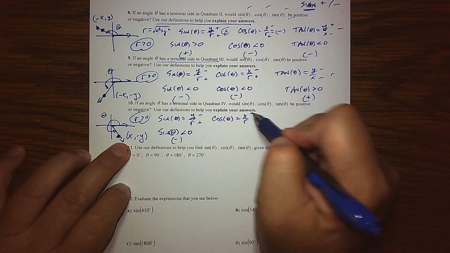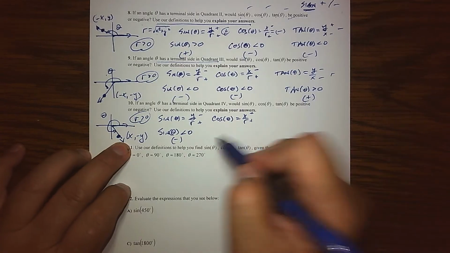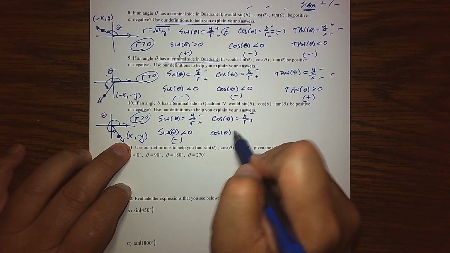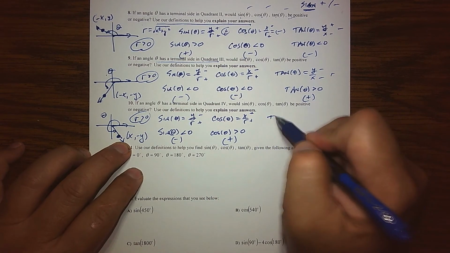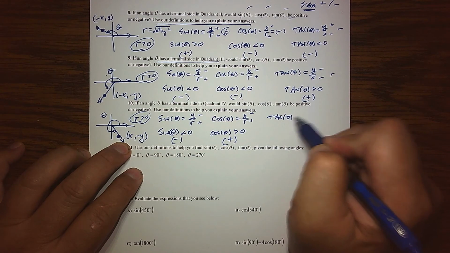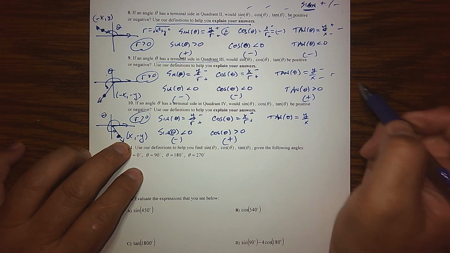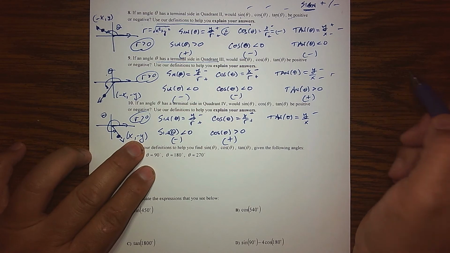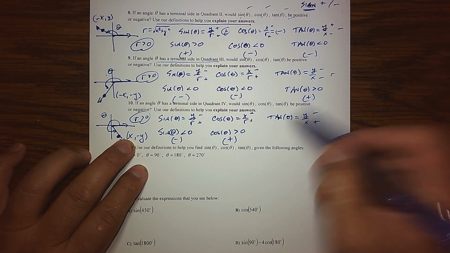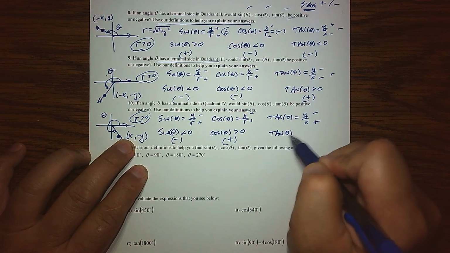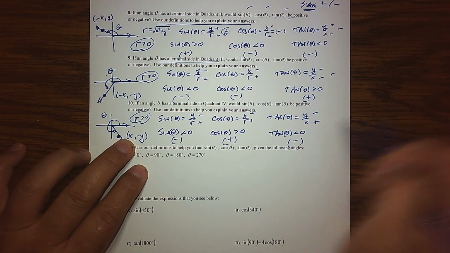In this quadrant, the x value is positive, r is always positive, so the cosine of theta will be greater than 0, or positive. And then last but not least, we have the tangent of theta. By definition, it's y over x. In this quadrant, the y coordinate is negative, the x coordinate is positive, so negative divided by a positive is a negative, so my tangent will be less than 0.